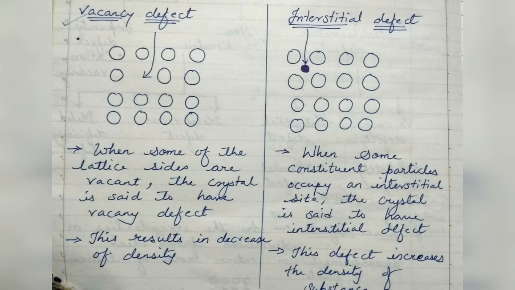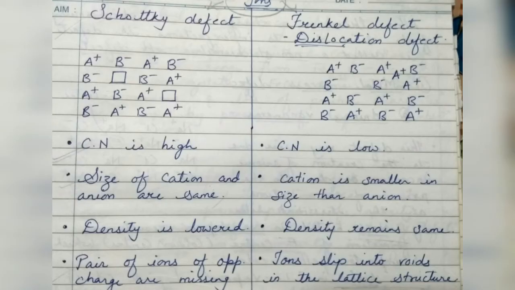If we talk about interstitial defect, when some constituent particles occupy an interstitial site, the crystal is said to have interstitial defect. It may be possible that any one particle is sliding to one particular site. एक जगह वैकेंट है, उस जगह पे आपका कोई भी पर्टिकुलर कैटायन या एनायन चला जाता है अपनी खुद की पोजीशन छोड़ के, तो वी कॉल इट एज अ interstitial defect, and in this one we can say the density decreases.